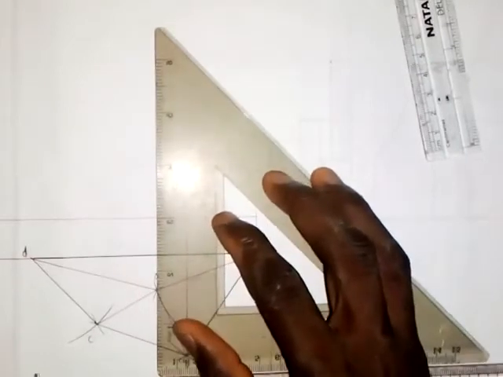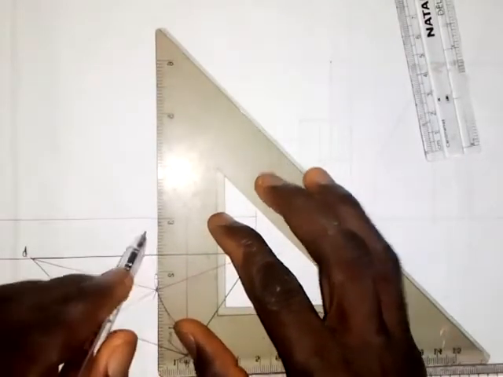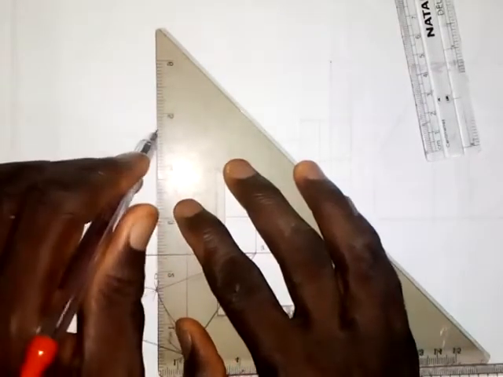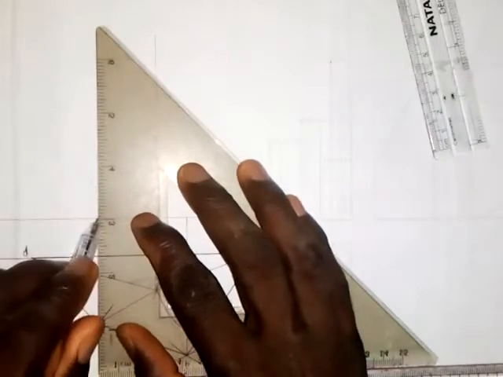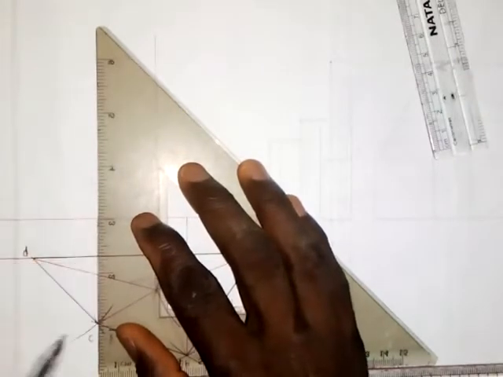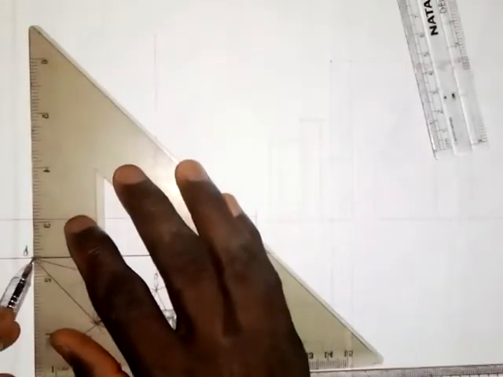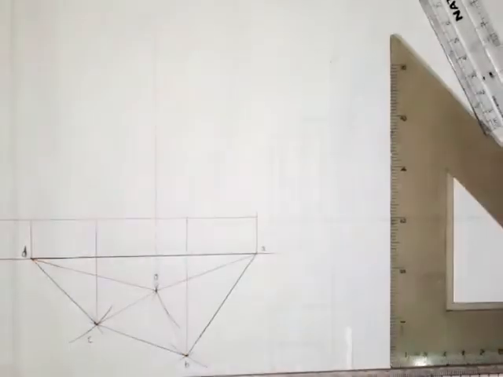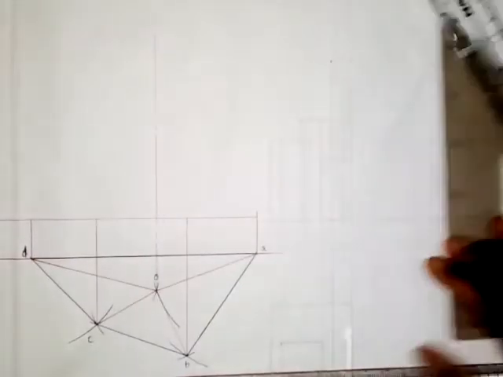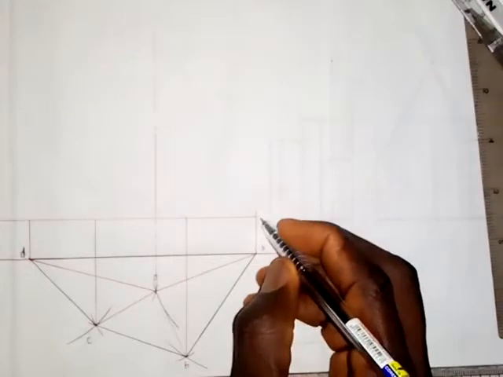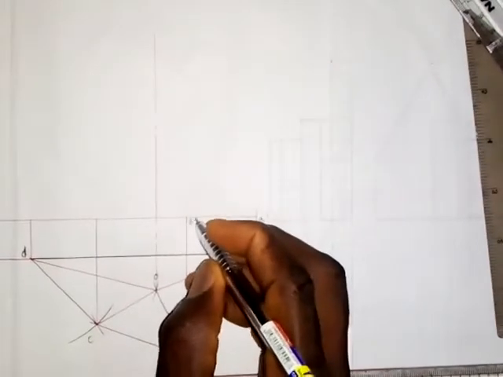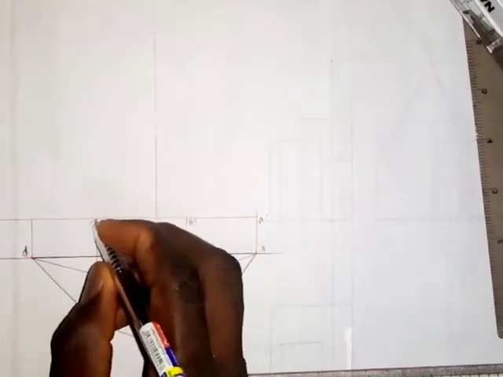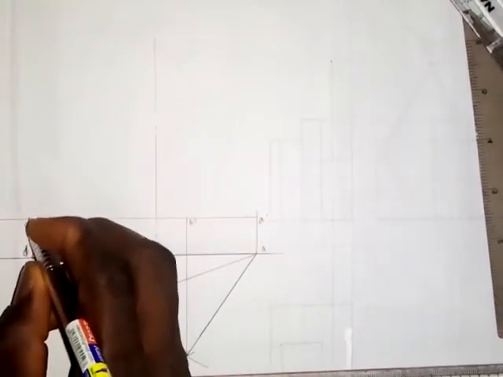Then from point O, I will draw a vertical center line like this. And from point C, I will draw a vertical line, and from point D, I will draw a vertical line. Each of these points on the horizontal line, I will label. This one I will call A prime, this is B prime, this is C prime, and this is D prime.